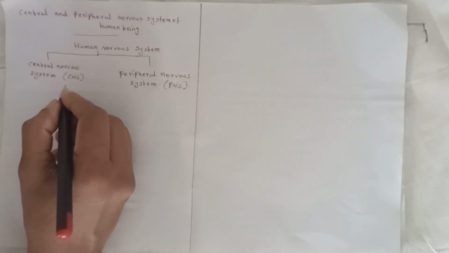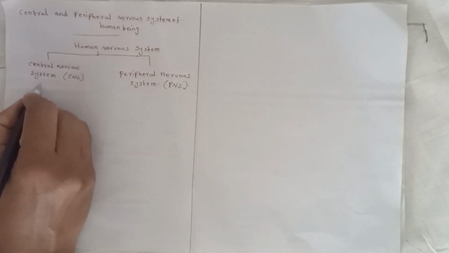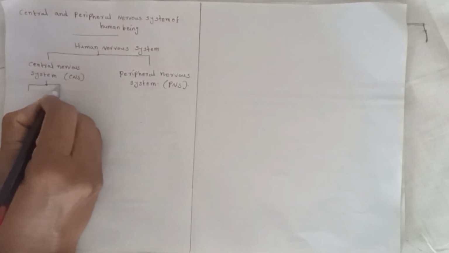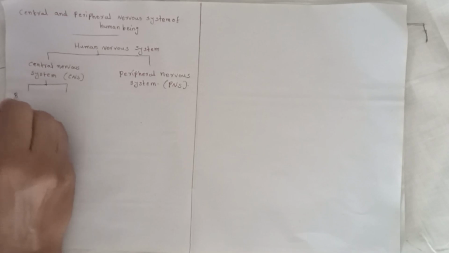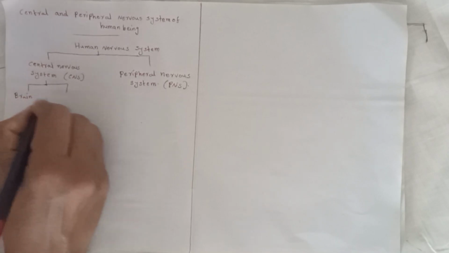The central nervous system includes the brain and spinal cord.